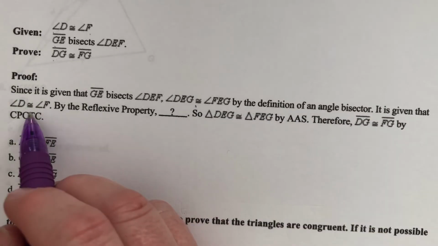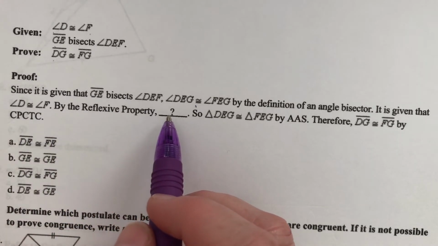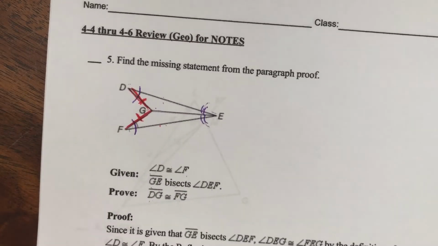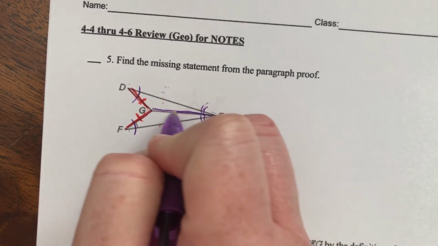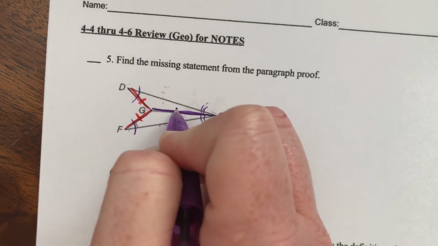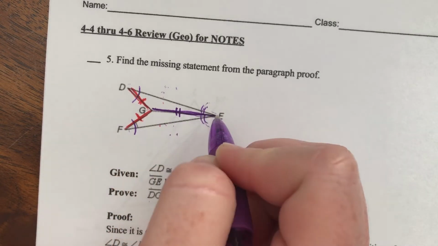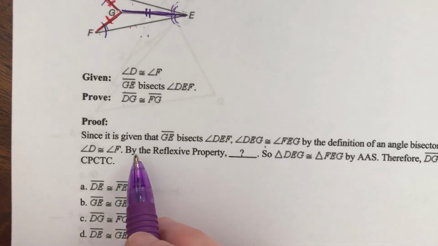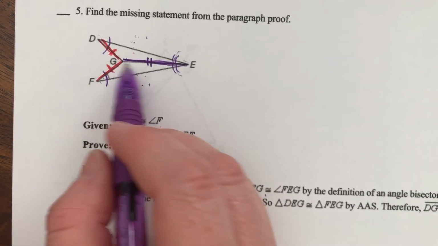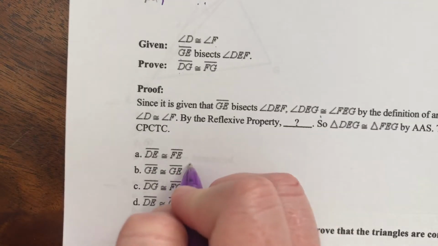It is given that angles D and F are congruent by the reflexive property blank, right? Well, what's the only thing up here that is the reflexive property when we say something is congruent to itself? Well, both triangles here share side GE, right? Whether it's used in the top triangle or the bottom triangle, this side is the same measure because it's the same segment, right? So by the reflexive property, we can say GE is congruent to itself. So this guy, B.